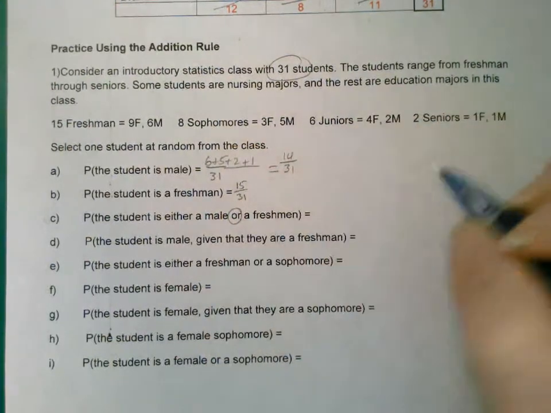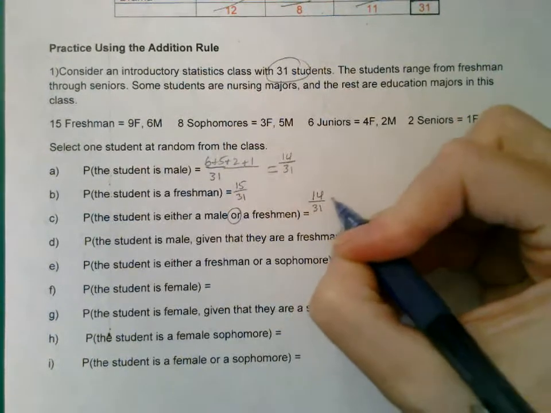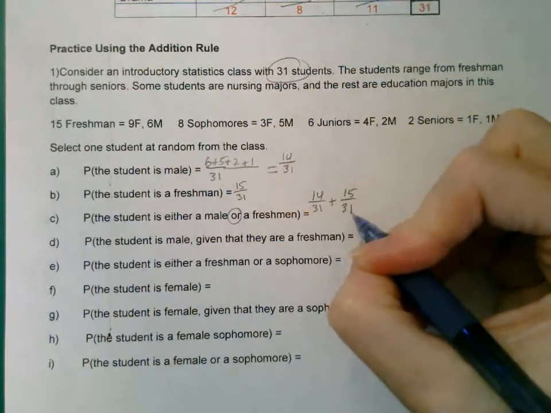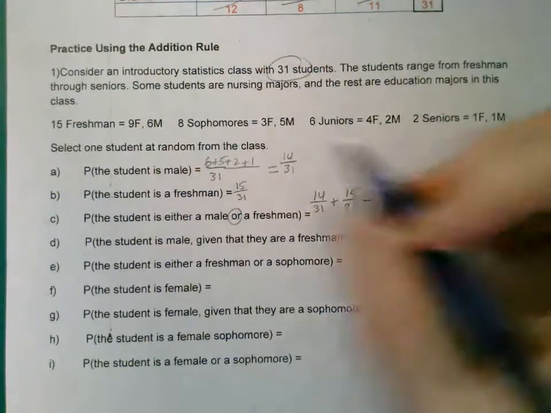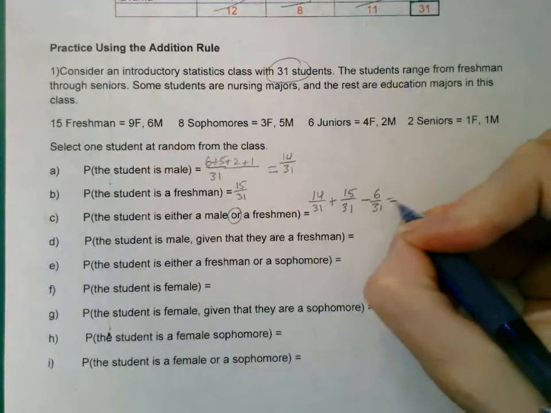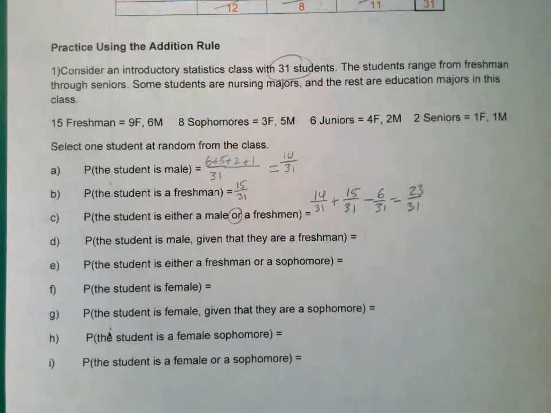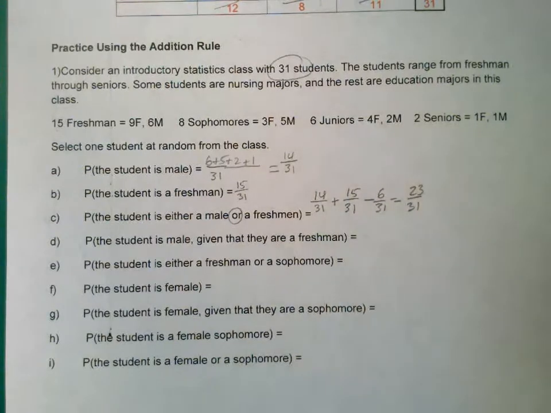Okay. A student is either male or a freshman. So there are 14 males. There are 15 freshmen, but you can have a male freshman. So you need to subtract the male freshman because they're counted twice. And I believe that comes out to 23 over 31 for picking one student and having them be a male or a freshman.